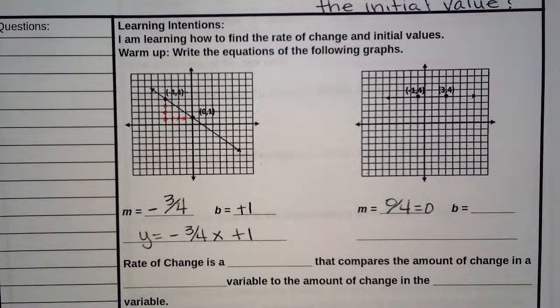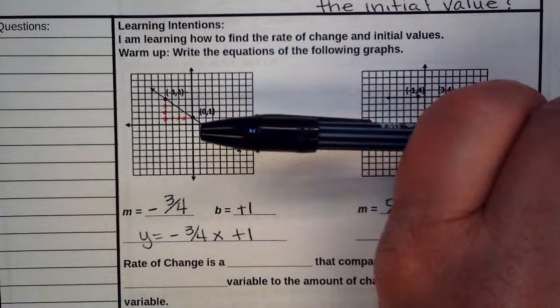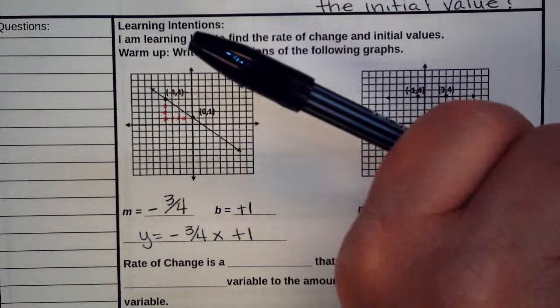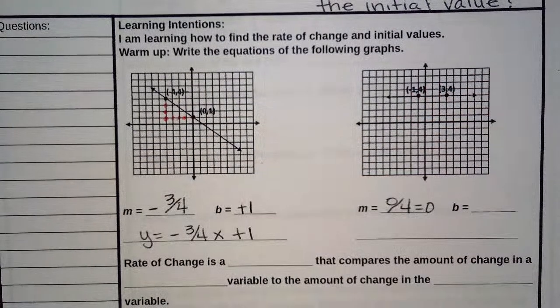The way I always explain it, is it going up? Is it positive? No. Is it negative? No. What number is in between positive and negative? 0. That is a 0 slope.